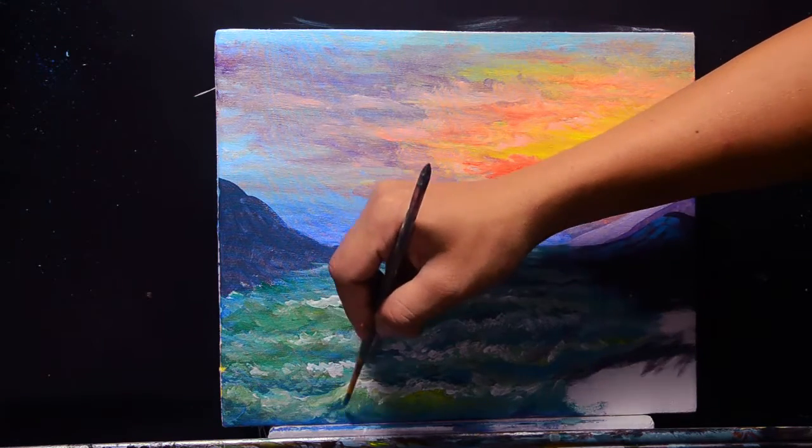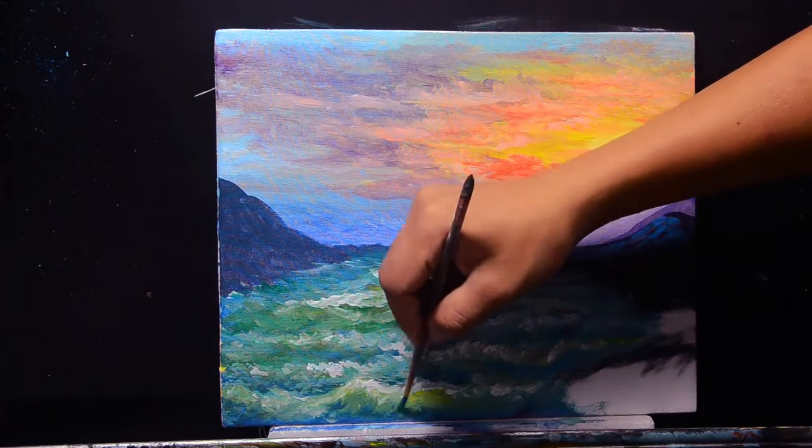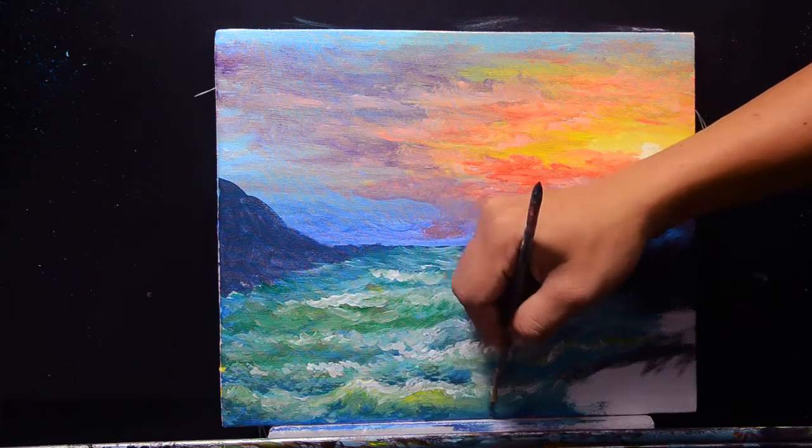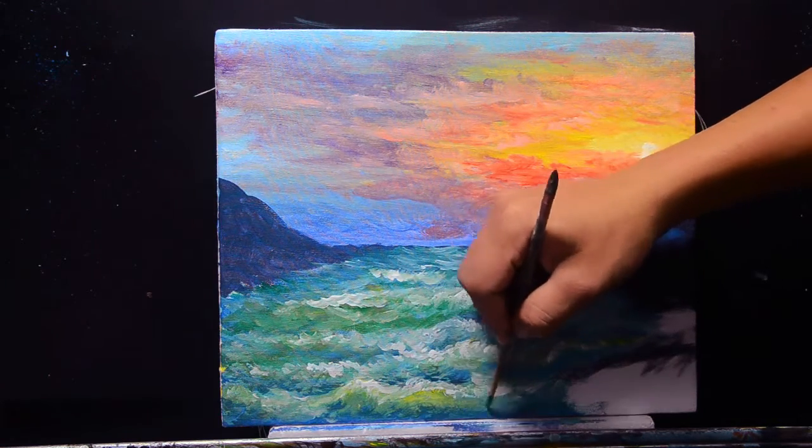Going to add more detail to these waves or the water waves to this sea, and also just blend this color.